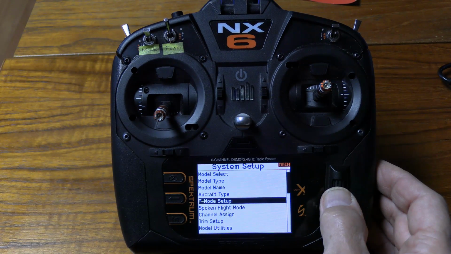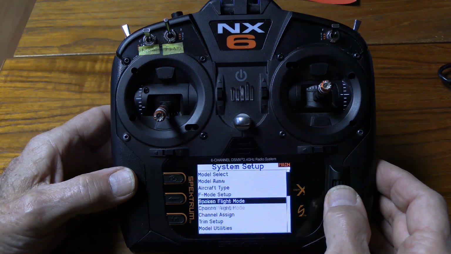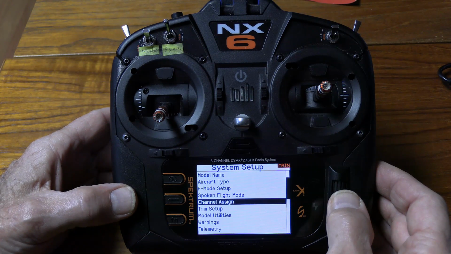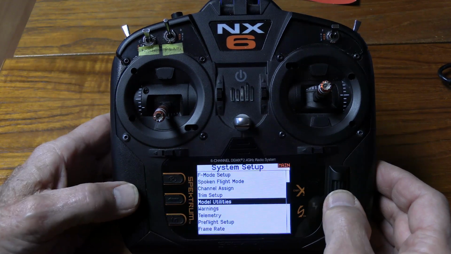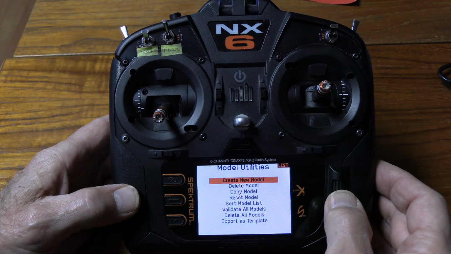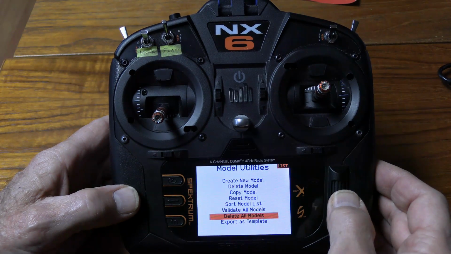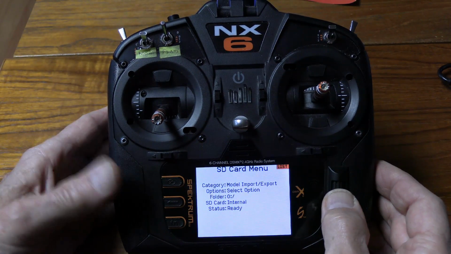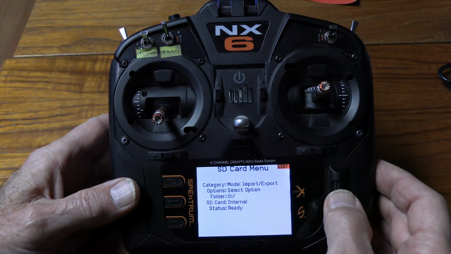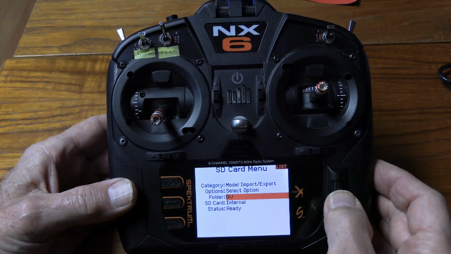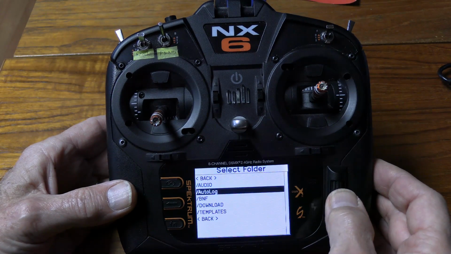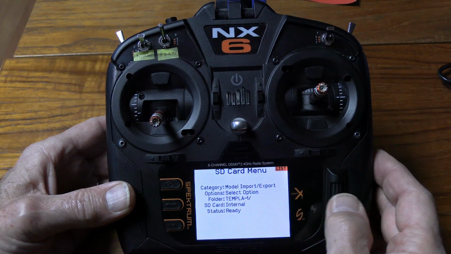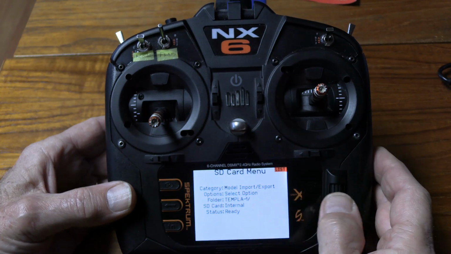Okay, so before we get into selecting a model, it's a good thing to always have some planes as templates, so that if you have something similar, you can start with a lot of stuff already done. So if you go down to Model Utilities in the same System Setup menu, we want to export as a template. We're already in our Bixler, which is a sailplane, sort of a powered sailplane, I guess. So the first thing we want to do is pick the templates folder. It's internal. We're all ready to go.